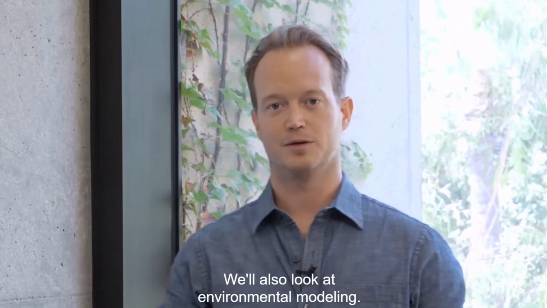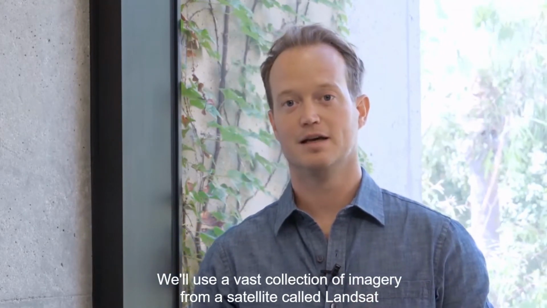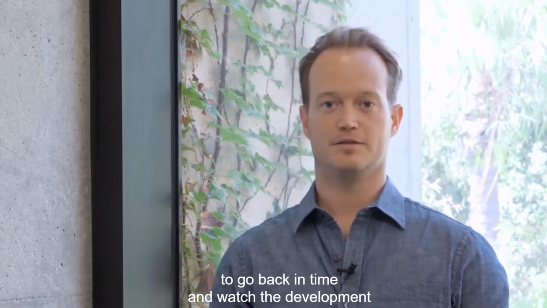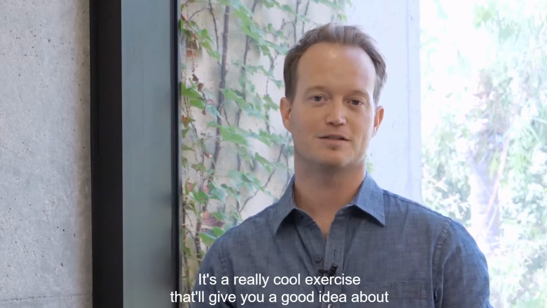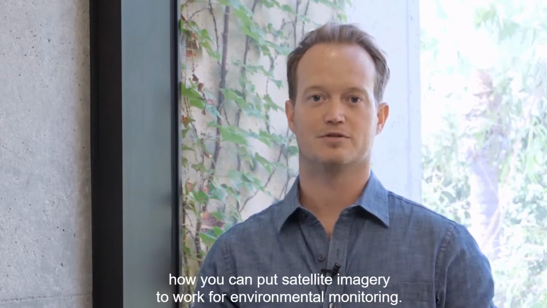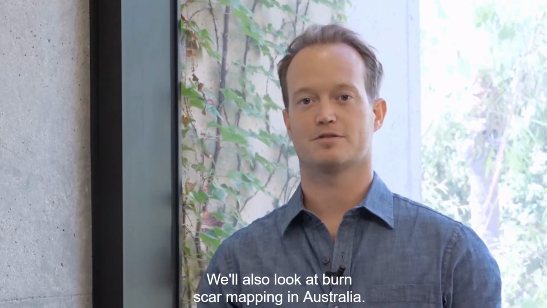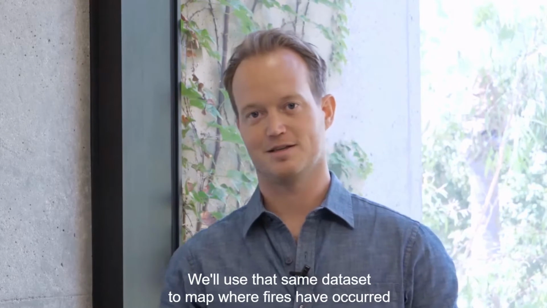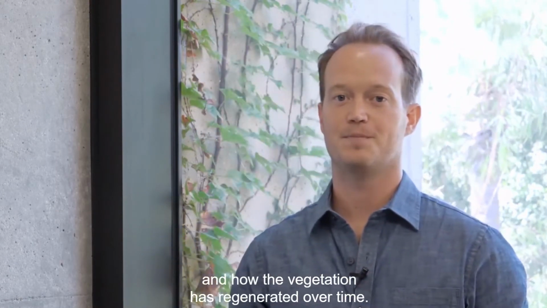We'll also look at environmental modeling. We'll use a vast collection of imagery from a satellite called Landsat to go back in time and watch the development of one of mankind's greatest impacts on the Earth. It's a really cool exercise that'll give you a good idea about how you can put satellite imagery to work for environmental monitoring. We'll also look at burn scar mapping in Australia. We'll use that same data set to map where fires have occurred and how the vegetation has regenerated over time.